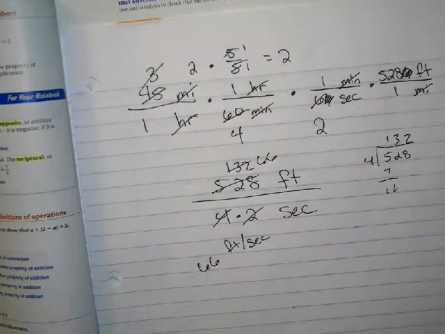Hey, I got the same answer as the book. Good times. Any questions on that problem? Again, the easiest thing to do is don't worry about the numbers. Let the units do the work for you. And then when you're done, just reduce everything.